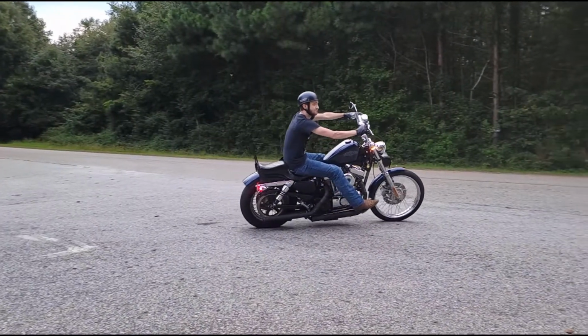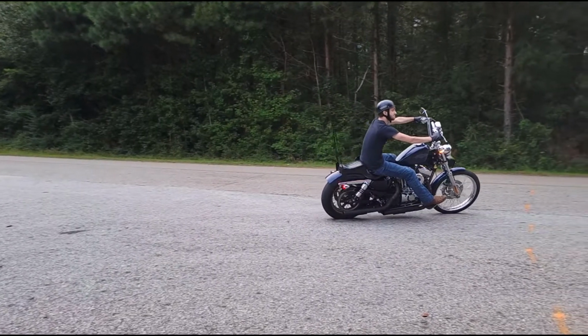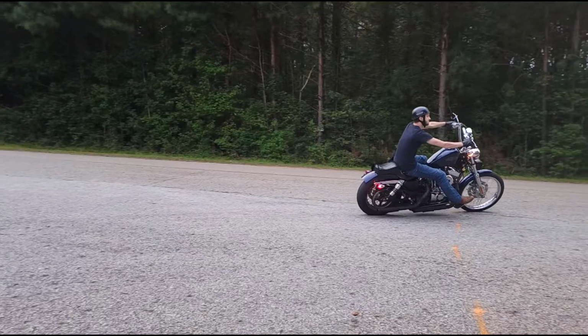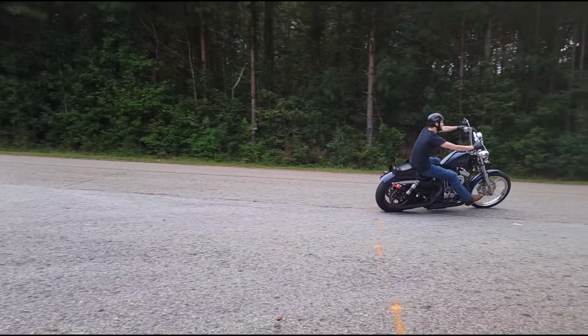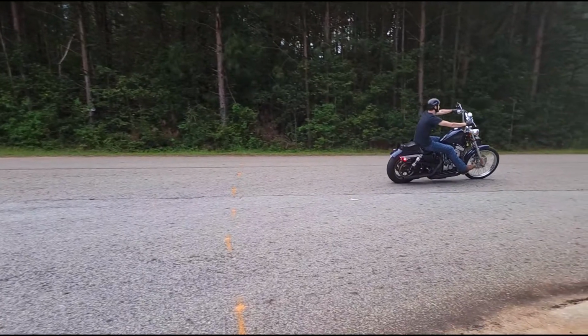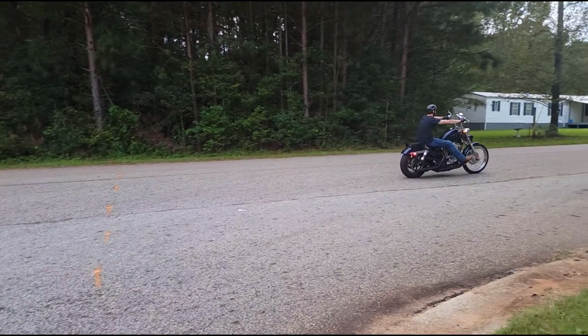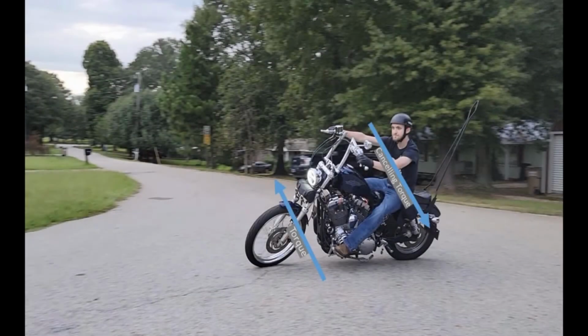Now, we have to lean. Because we are going through a curve, the bike is experiencing what is known as centripetal force. Centripetal force is a force that acts on any object taking a curved path, and it basically pushes the object outward, or away from the axis point of the curve. Because of this centripetal force, a great amount of torque is exerted on the bike in the opposite direction, making it incredibly unstable and wanting to fall over.